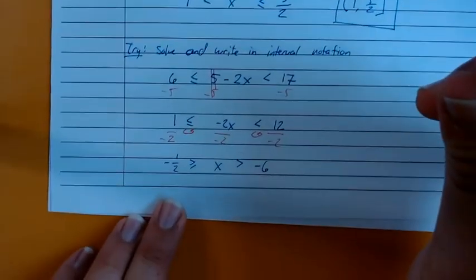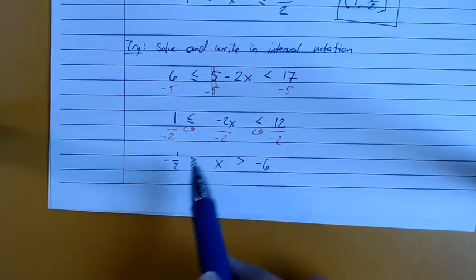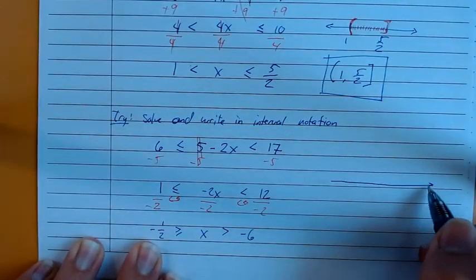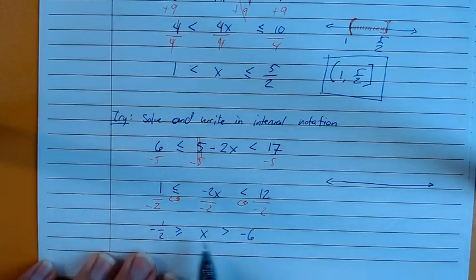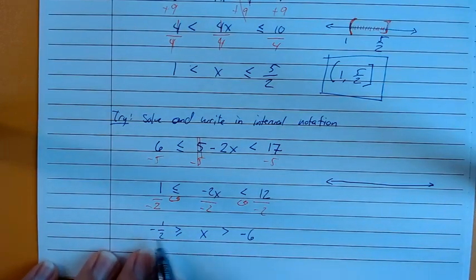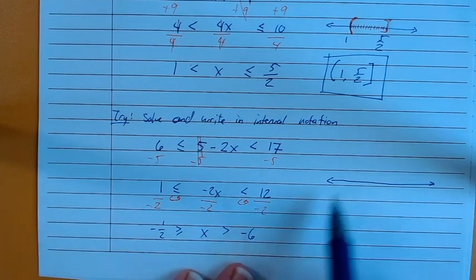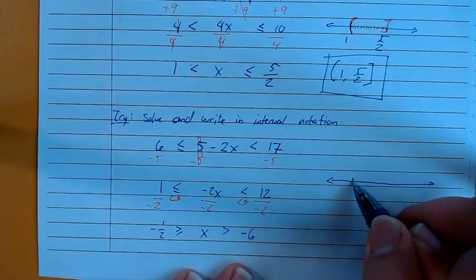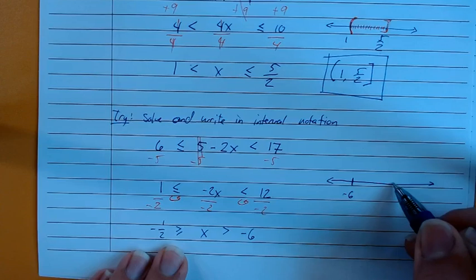Okay, now think about what that says. Here's my number line. I have 2 numbers on here. Now be careful with the order. Even though in this sentence you have your negative 1/2 on the left side and the negative 6 on the right side, that's not how they appear on a number line. Negative 6 is less than negative 1/2.